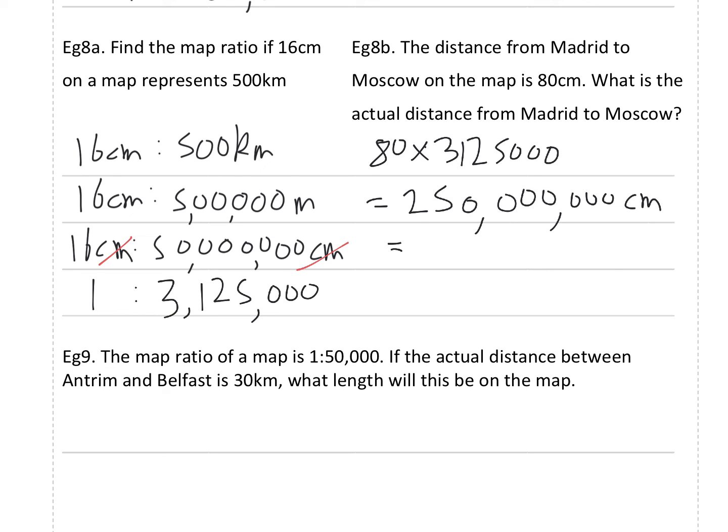We can then change that into meters because that'd be more appropriate. That would be getting rid of 2 zeros, so you'd end up with 2,500,000 meters, and then divide by 1,000 to get that into kilometers. So the distance from Madrid to Moscow is 2,500 kilometers.